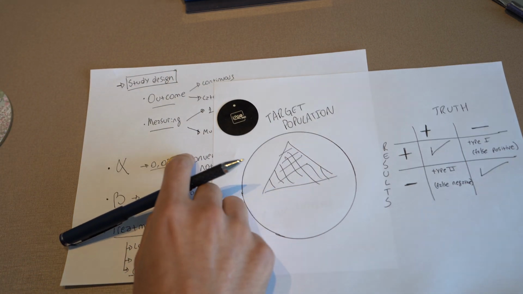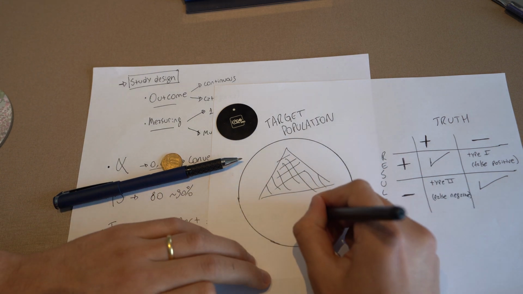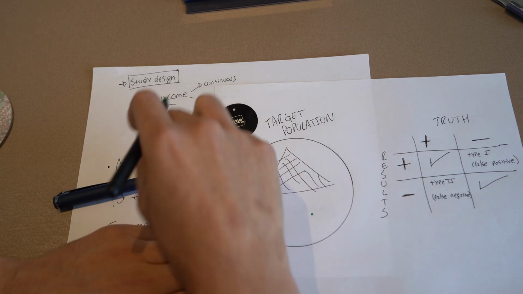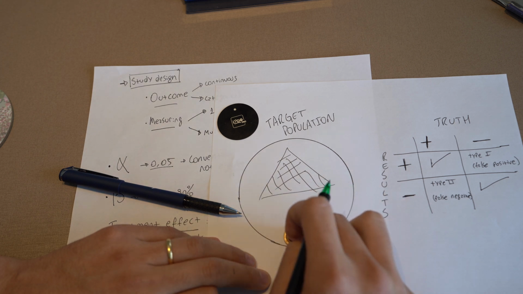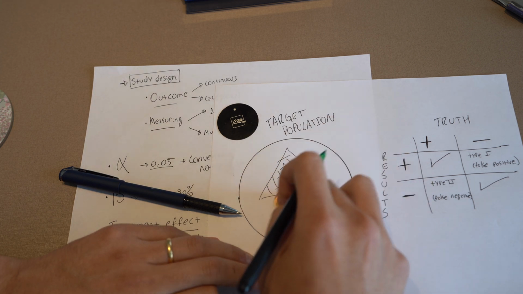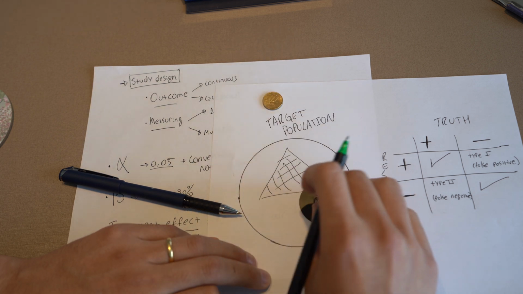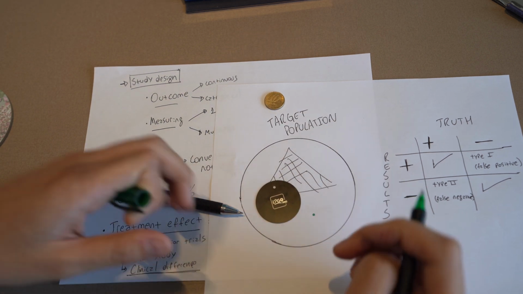However, if we're looking at something that is very, very small, there's a high probability that this sample size won't accurately identify this treatment, and sometimes we require a bigger sample size for this.